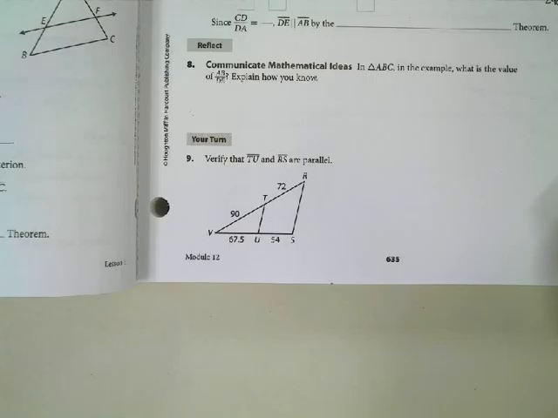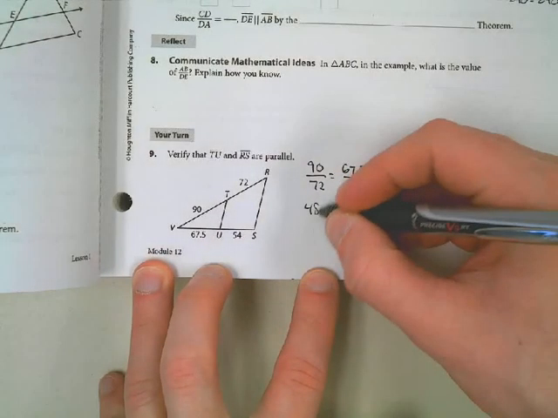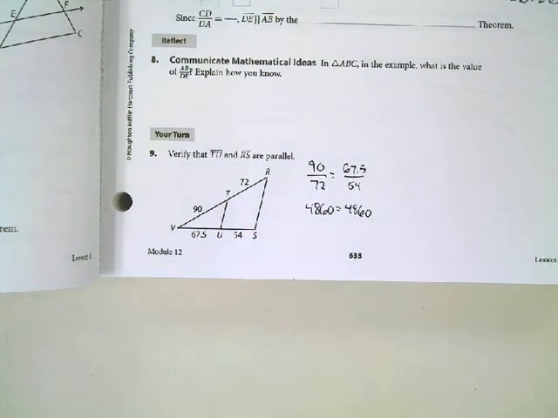Yeah. You'll notice my ratios are slightly different. Again, Robbie's was not wrong. There is more than one way to set this up. I did 90 over 72 equals 67.5 over 54. That also works. Also gives you 4,860. You'll end up getting the same number. You could have easily done 72 over 90 equals 54 over 67.5. So, if those two numbers are not the same, then they're not parallel. These would not be parallel. But since they are equal, these two segments are parallel then.